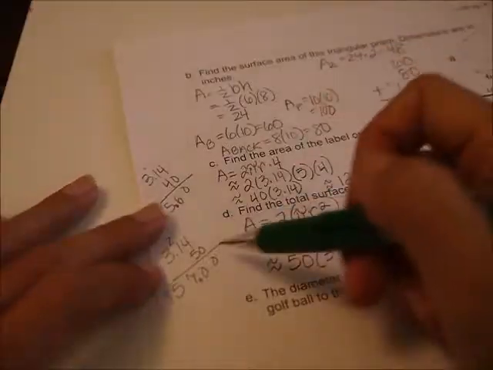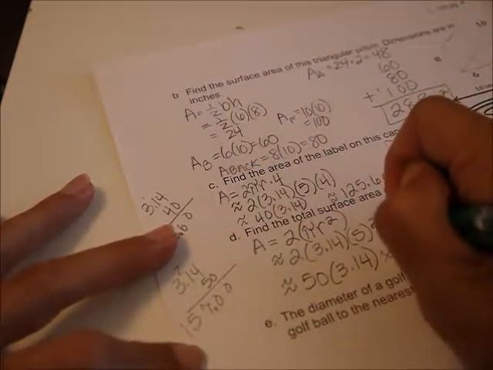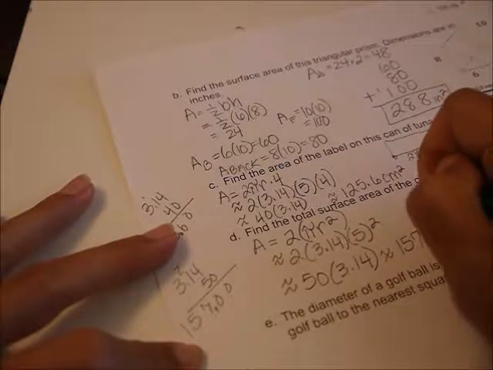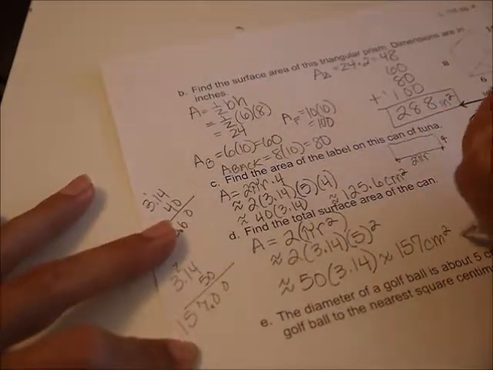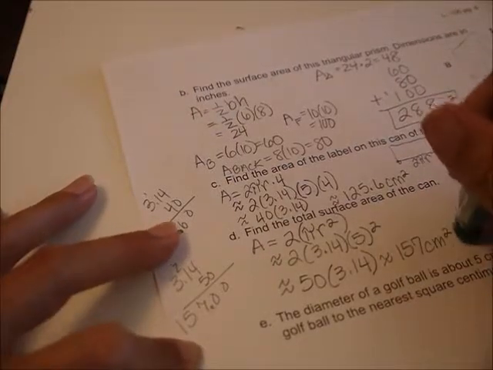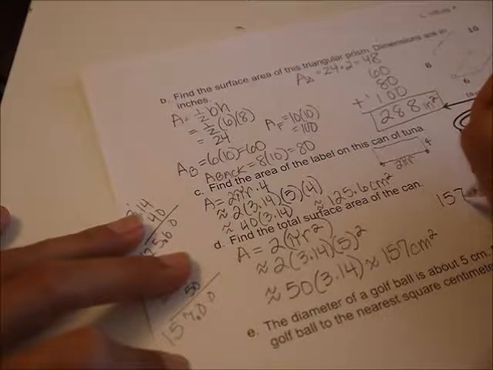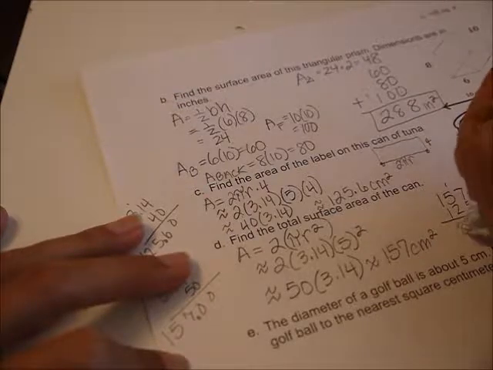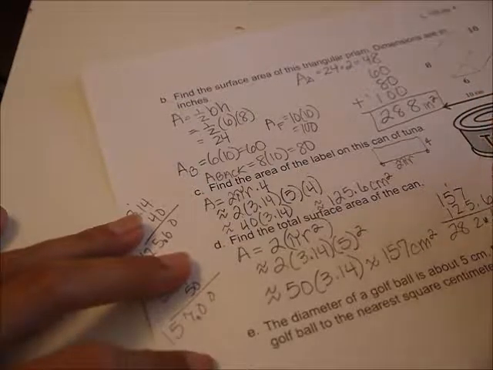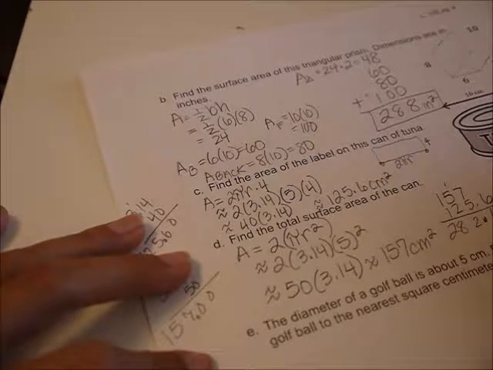Okay, so I did 50 times 3.14 and I got 157 centimeters squared. Now we add that to 125.6, and we get 282 centimeters squared.